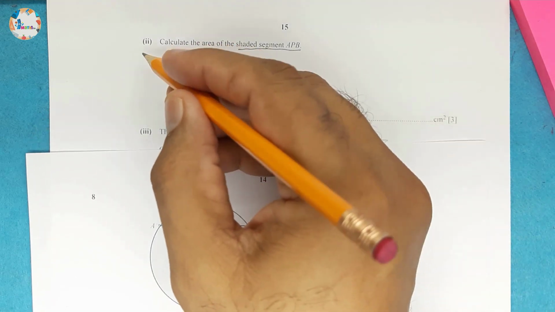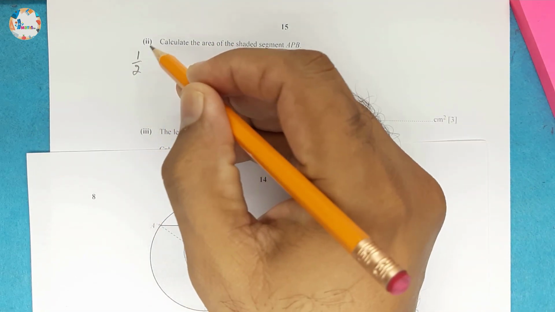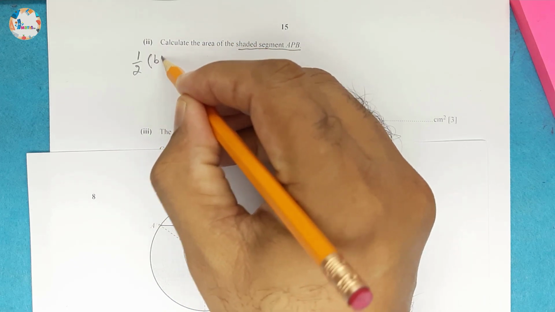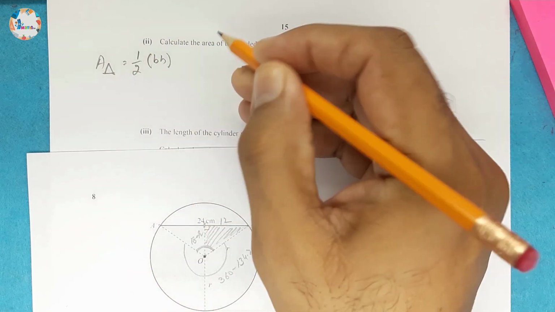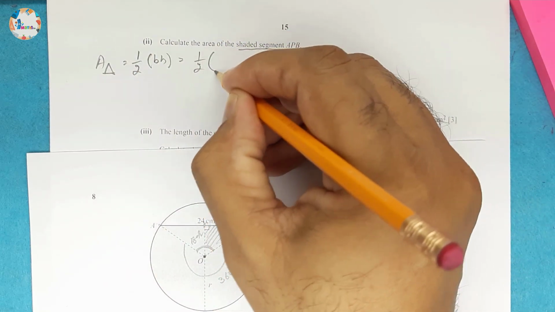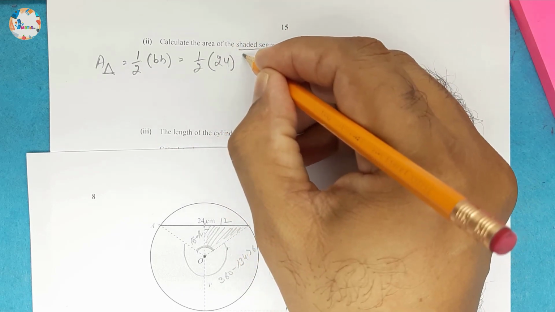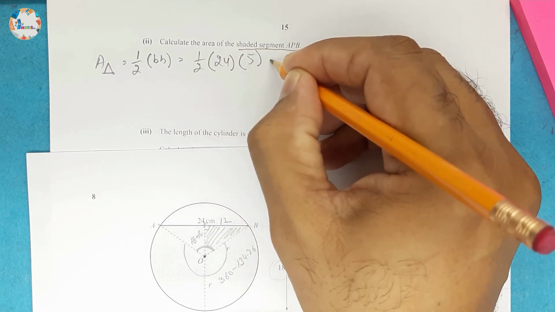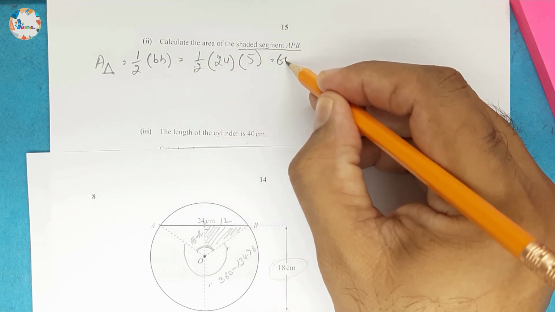So we will find the area of the triangle, which will be 1 by 2 into base into height. This will be equal to 1 by 2 into base 24 and height 5, which we have already calculated. So this will be 60.